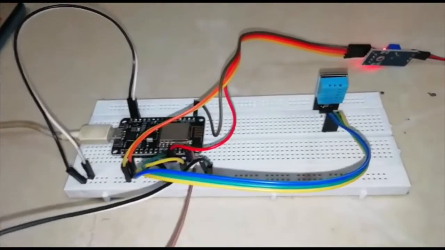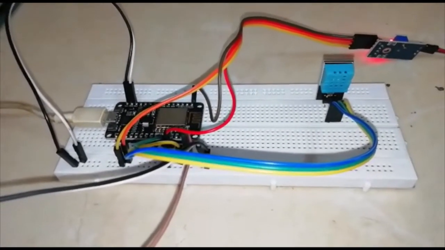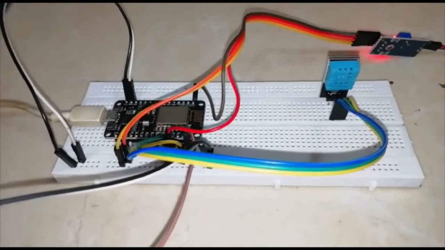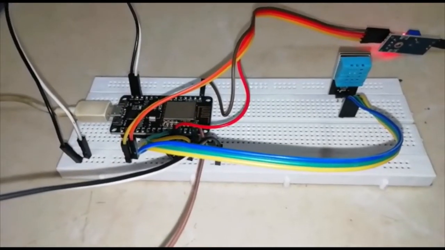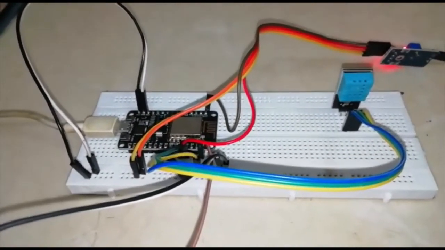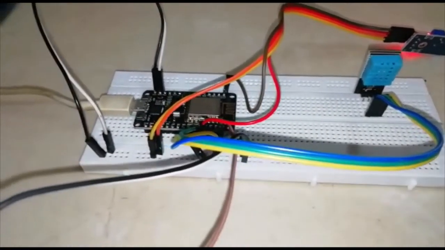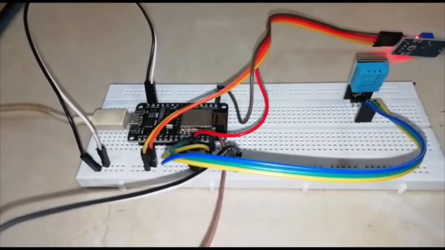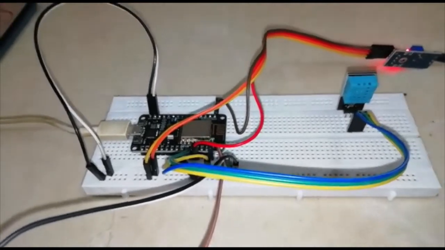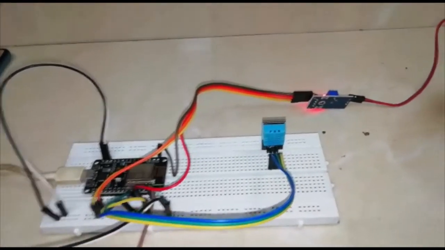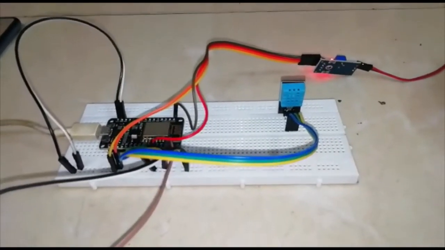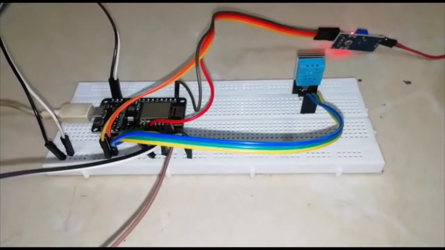So we have connected the humidity sensor to the Node MCU through the positive and negative pins to VCC and ground, and the green one is the signal pin, which is given to D4 of the Node MCU. The next one is the soil moisture sensor.